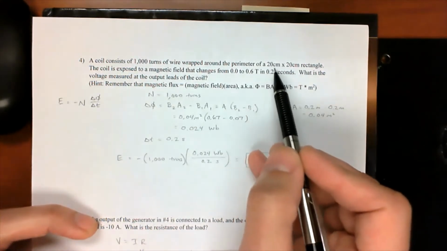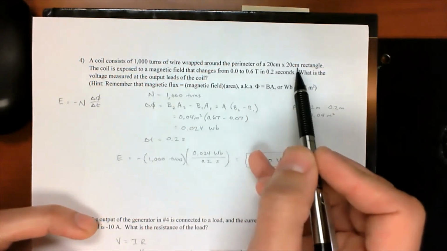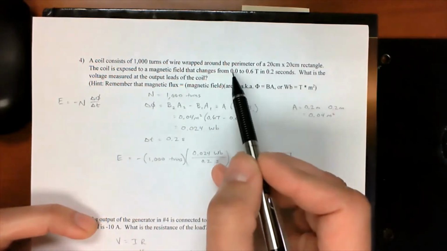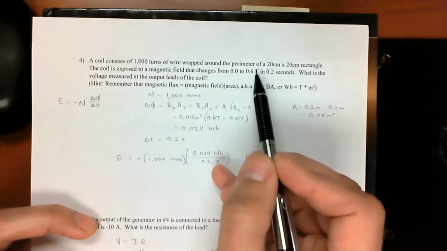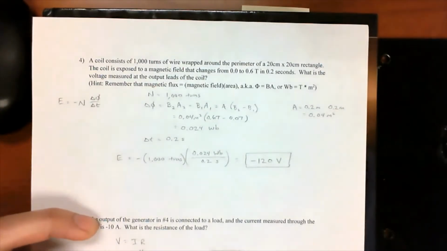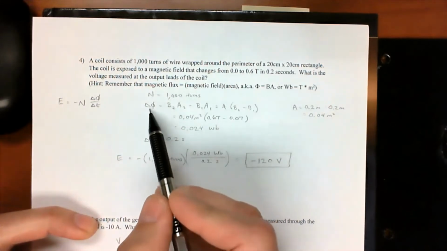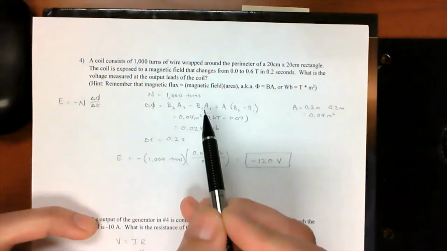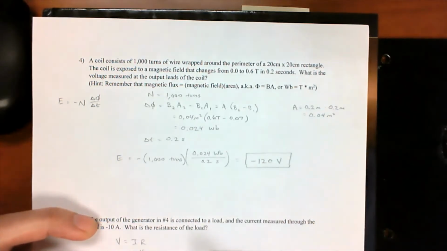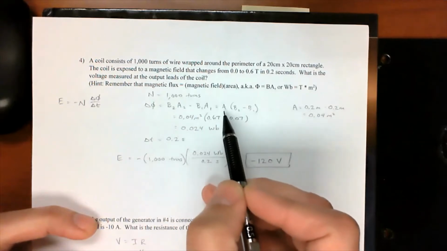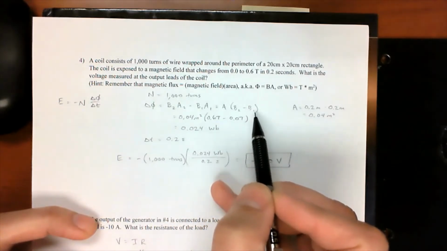And we're given the shape of the armature, so we can find the area with that information. And we're also given B1 and B2, so we can use all that information to find the change in magnetic flux. So that's what we got to do. We know that the change in magnetic flux is equal to B2A2 minus B1A1, but the area of the armature is not changing. So we can factor out the area and just call that the area times B2 minus B1.